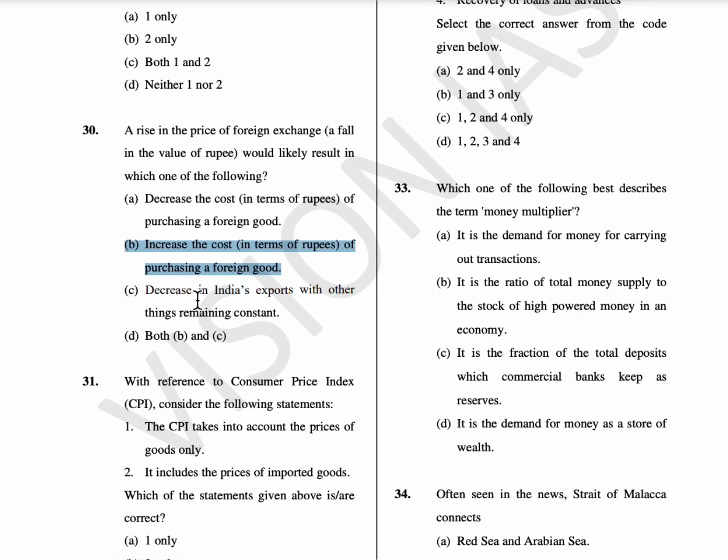Next is decrease in India's exports with other things remaining constant. So here, India's exports will increase, because if the rupee value is depreciated, then we can export more at a cheaper price. So our exports will increase, not decrease. So only B is correct.